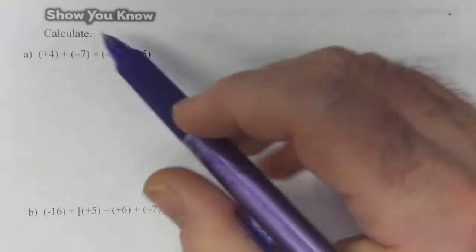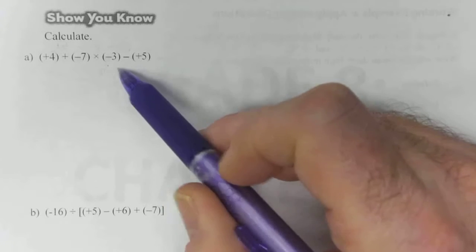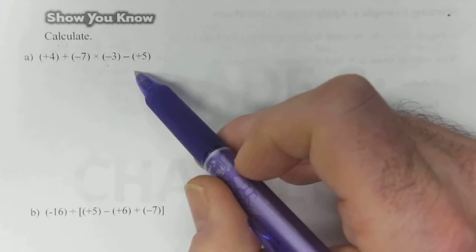To do some BEDMAS with the show you know. Calculate positive 4 plus negative 7 times negative 3 minus positive 5.